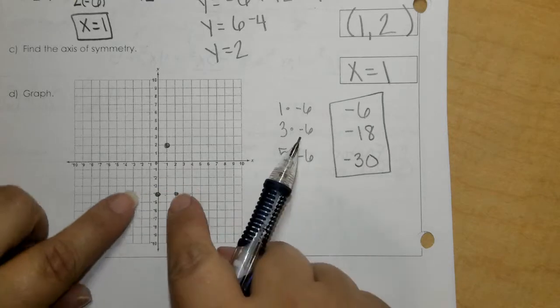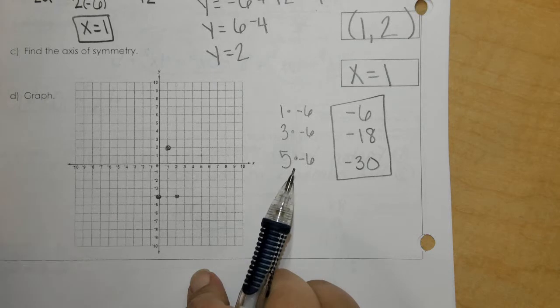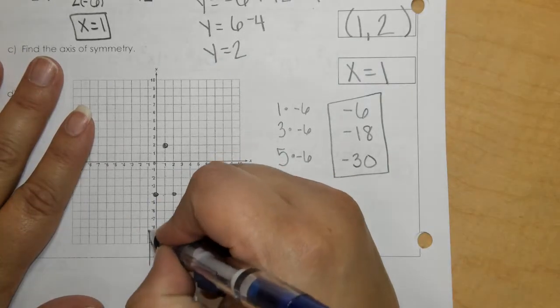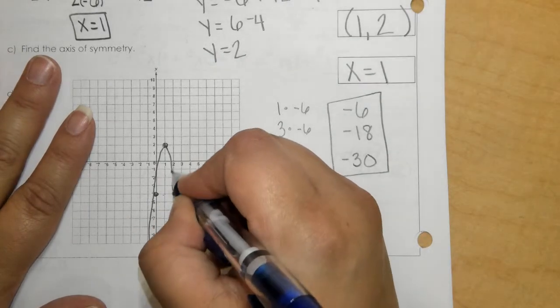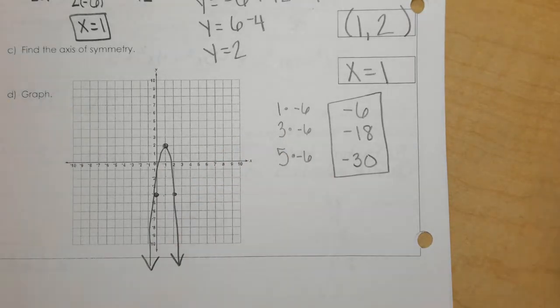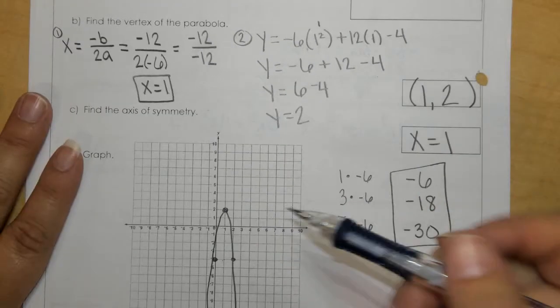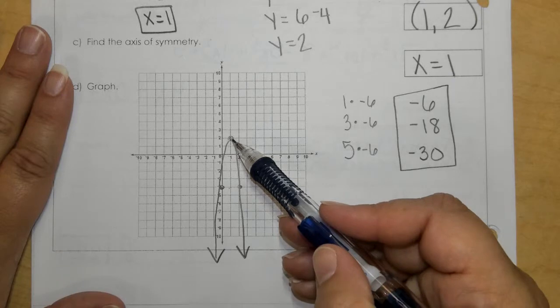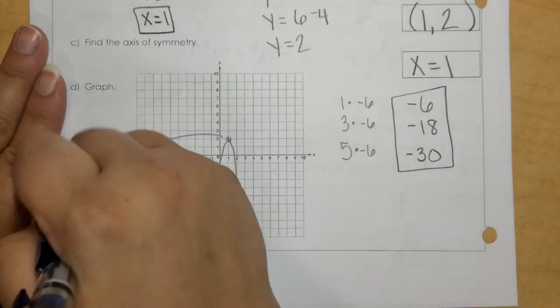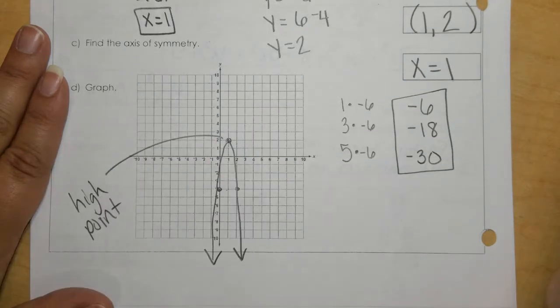Now from those points, I should go down 18 over 1 and left 1, but I don't have enough space. So I'm just going to go ahead and draw the U shape to the best that I can. It does ask me in this problem on part A, right up here, does this graph have a maximum or a minimum? Well, this has a high point for the vertex, okay? So high point is a maximum.